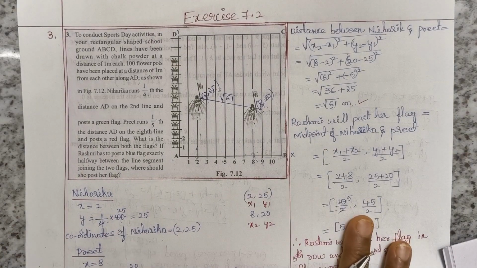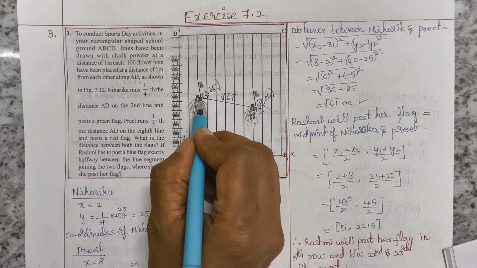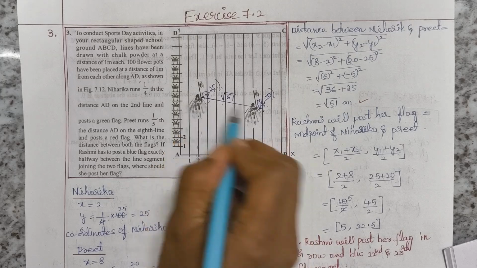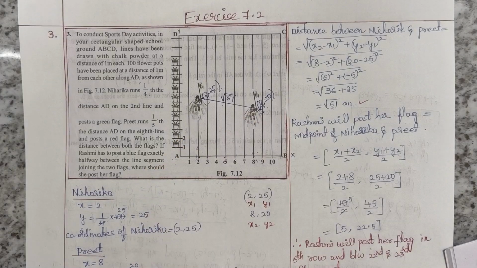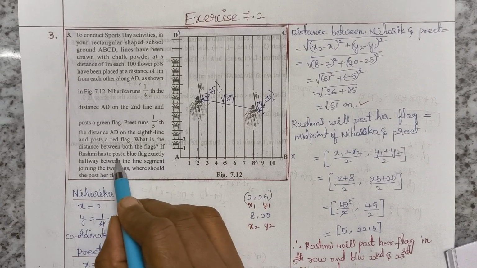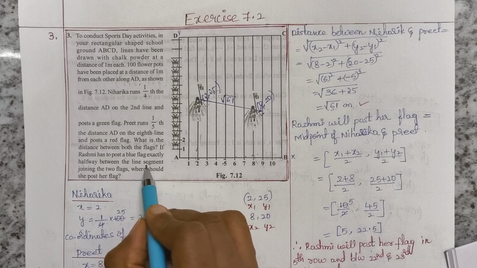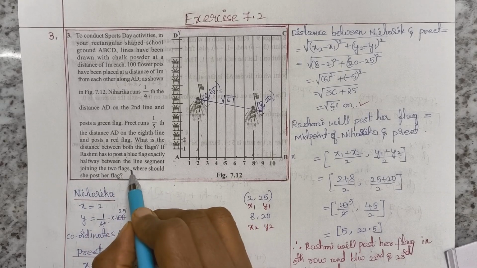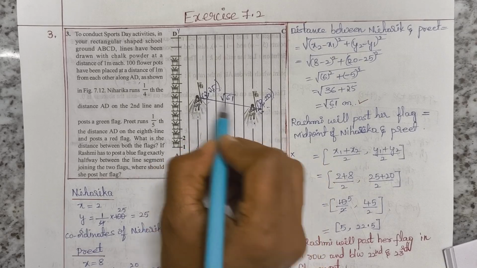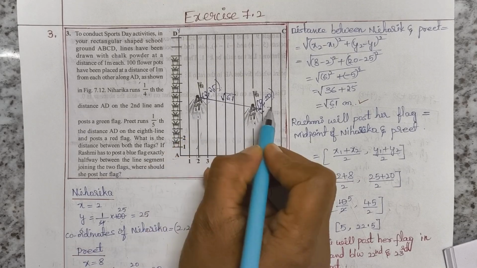Okay, first concept over. So now we found the distance between Niharika's flag and Preet's flag. Next, again he is asking: if Rashmi has to post the blue flag exactly halfway between the line segment joining the two flags, where should she post her flag? So here the distance is root 61 meters.